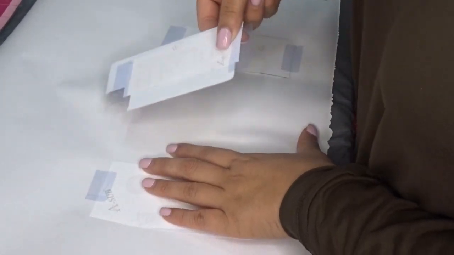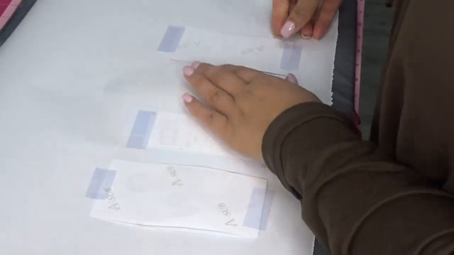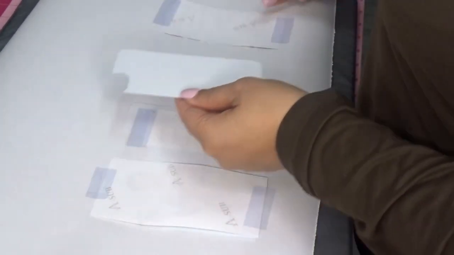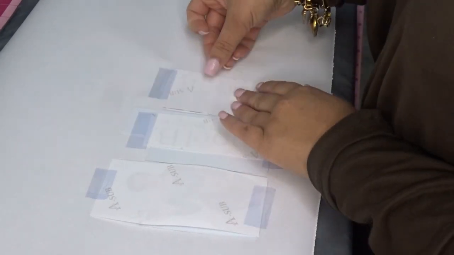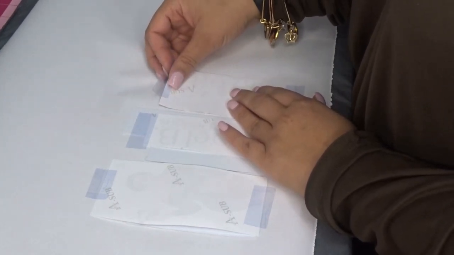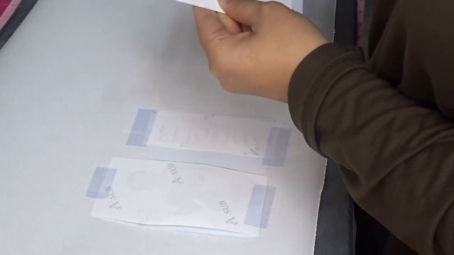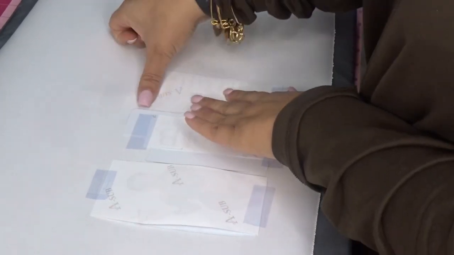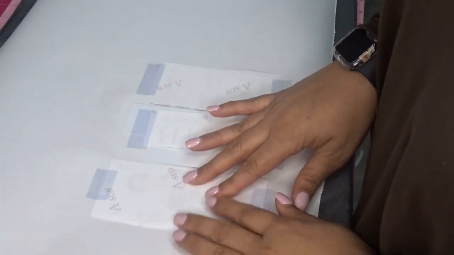So what I'm going to do is I'm just going to move these a little bit closer together so that I can press all three of them at the same time. Work smarter, not harder, right? So I'm just making sure it's nice and lined up. Okay, that should be good.